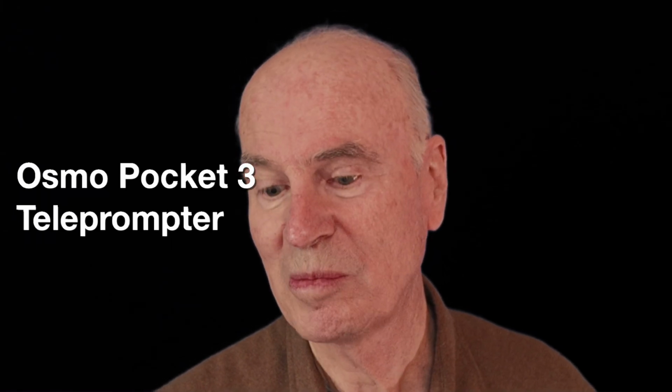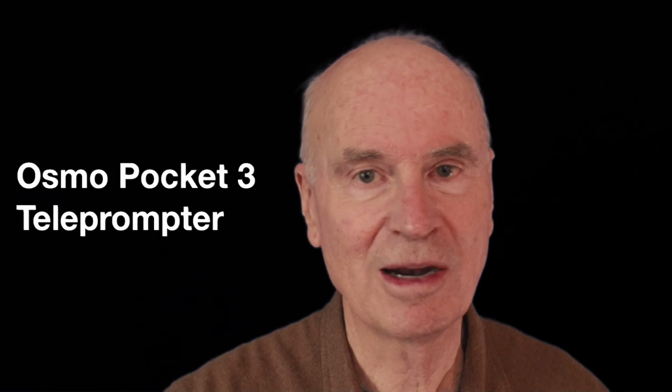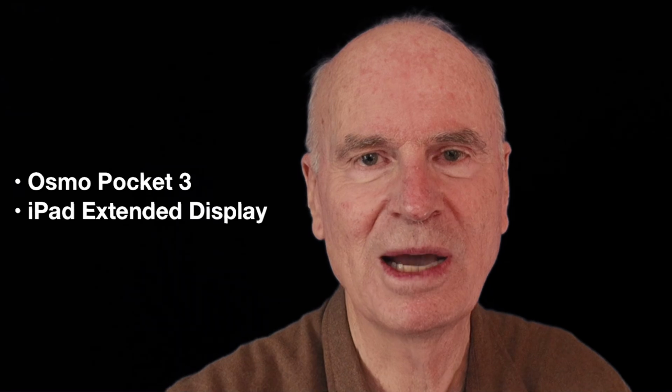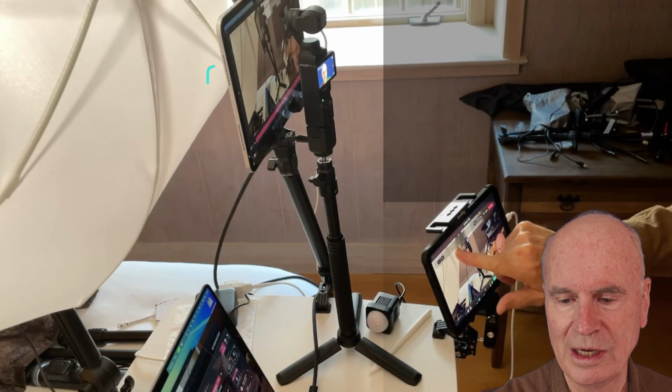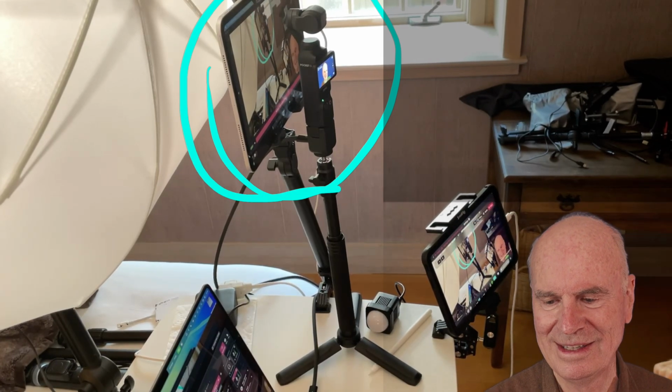I have a new camera, and that's the Osmo Pocket 3, and it's a great camera out and about, and now I'm using it as a webcam. I have my Osmo Pocket 3 on a stand, and it's very narrow. And then I have my iPad right behind it. So up here is that little configuration.